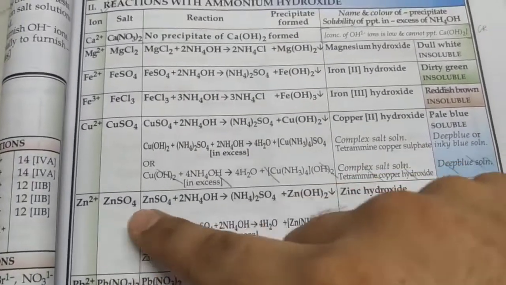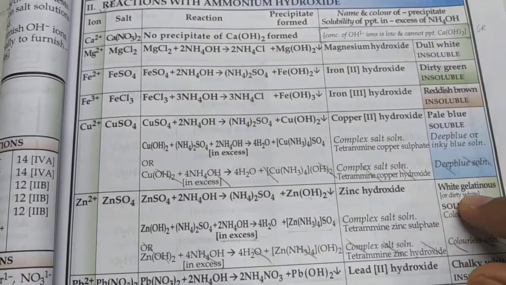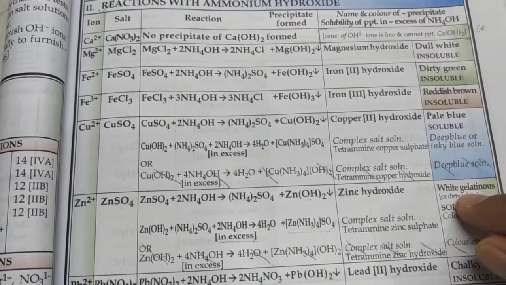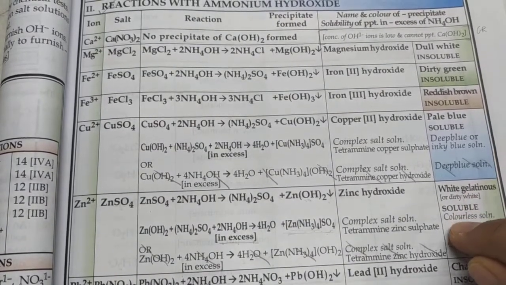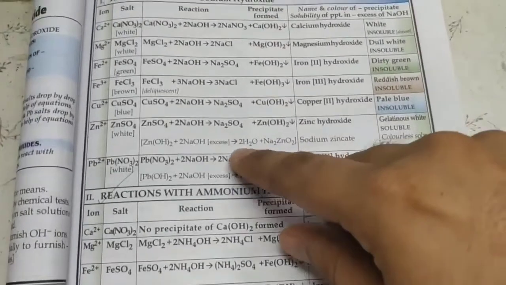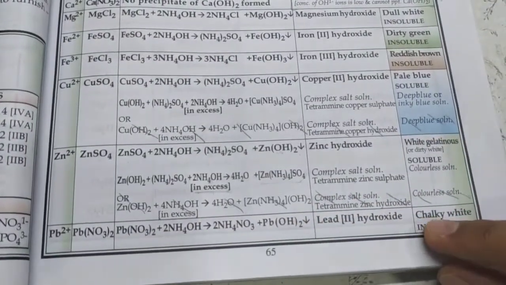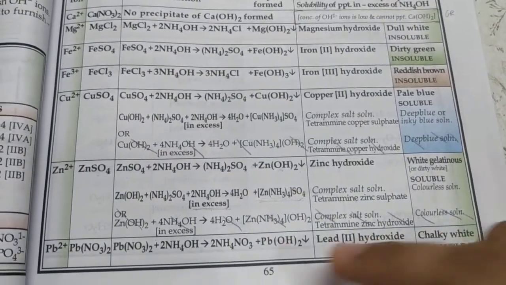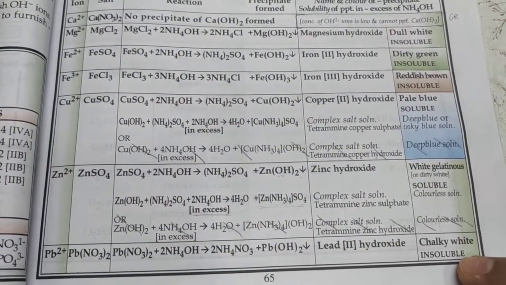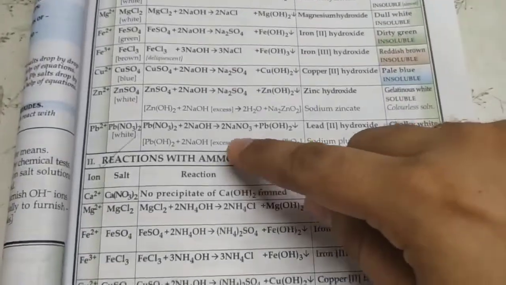On the other hand, zinc salts will form a white gelatinous or dirty white precipitate, but yet again, even here, it is soluble in excess, just like it was with NaOH. However, lead salts will give you a chalky white precipitate, and even in excess of NH4OH, they will not be soluble, unlike what happened with NaOH.